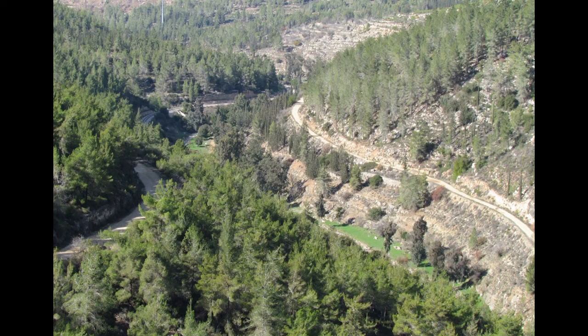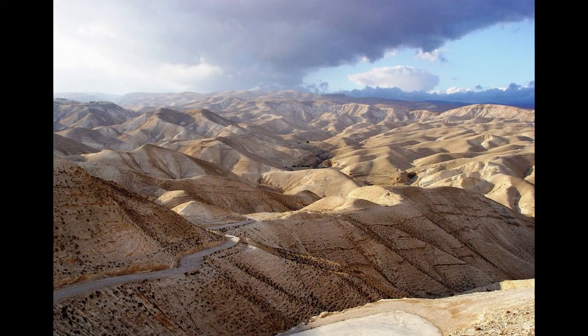As you go past the rain shadow, you move into the Judean wilderness. Notice how dry it is. And although it looks like sand, it really isn't. It is Cenomanian limestone. This limestone breaks down in water, so it does create very deep valleys. And finally, you drop into the Rift Valley. In this picture, you see the Dead Sea.